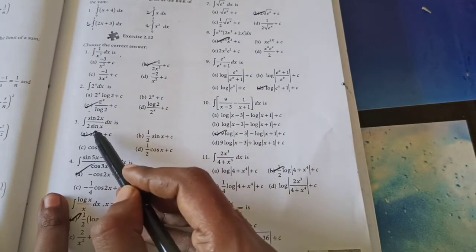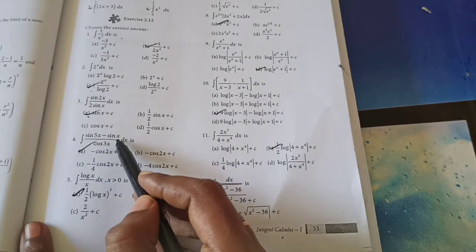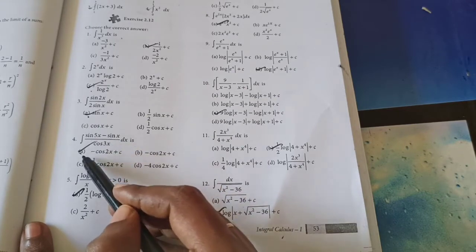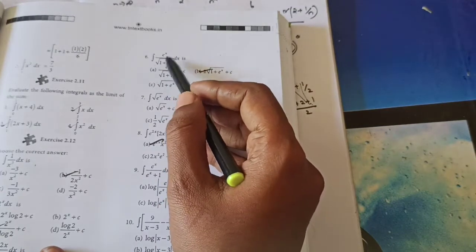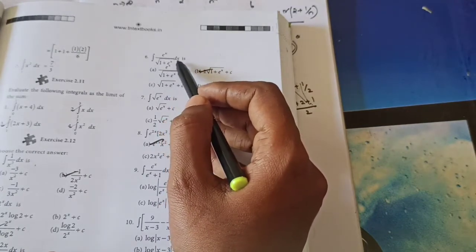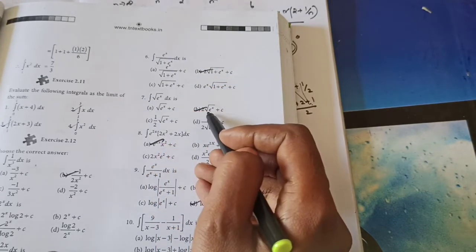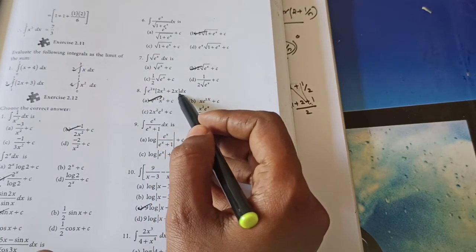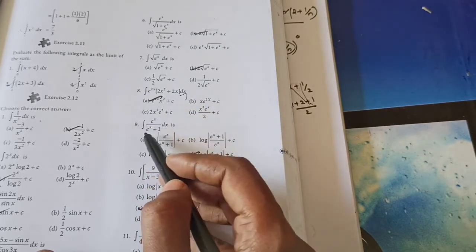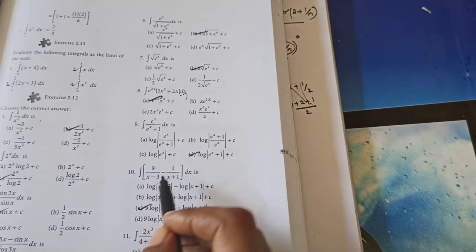Integral of sine 2x divided by 2 sine x is, option A is the answer. Fourth one, sine 5x minus sine x by cos 3x is equal to, option A is the answer. Integral of log x by x dx, x greater than 0, is, option A is the answer. Sixth one, integral of e power x divided by root of 1 plus e power x dx is, option B is the answer. Seventh one, integral of root of e power x dx is, option B is the answer. Eighth one, integral of e power 2x into 2x square plus 2x dx is, option A is the answer. Integral of e power x divided by e power x plus 1 dx is, option D is the answer.